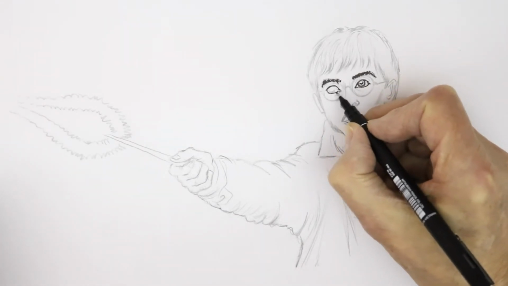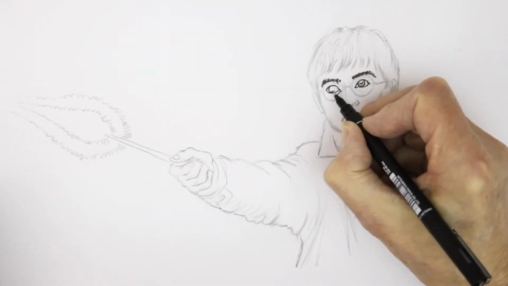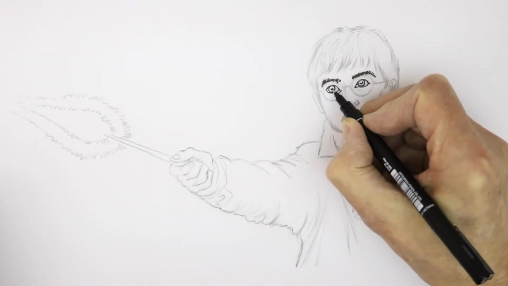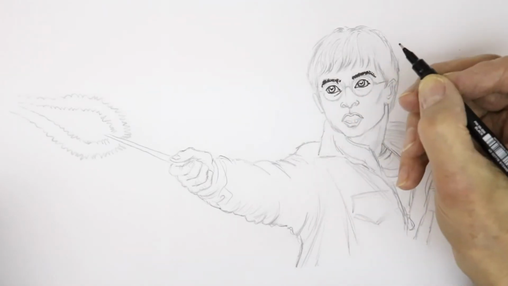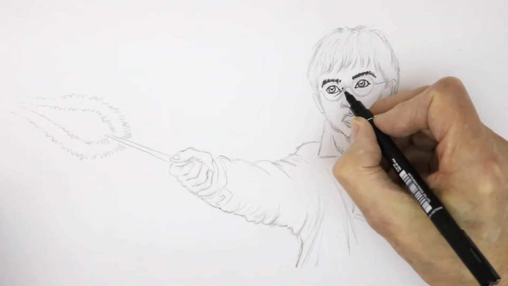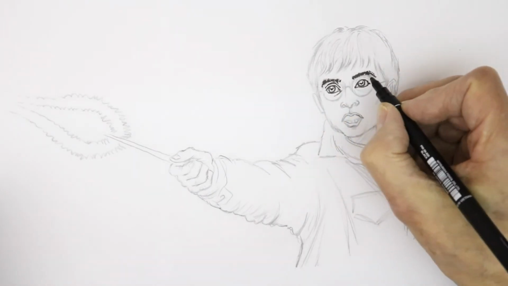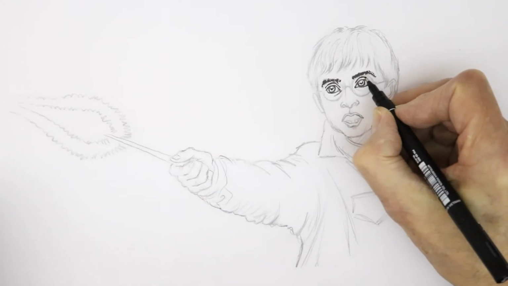A little line underneath the eye there. And again, this pupil, top to bottom. Like that, in the center of the eye, maybe a highlight, like that, okay? And then, of course, we have the eyelid, quite pronounced, there, and there.